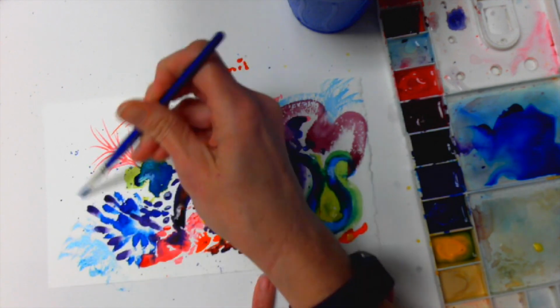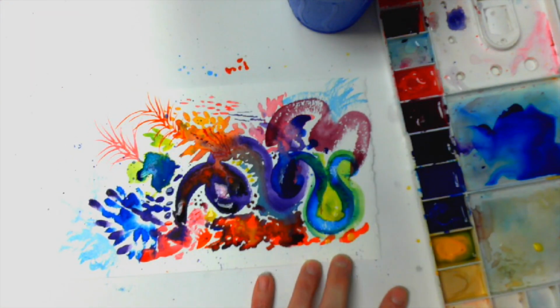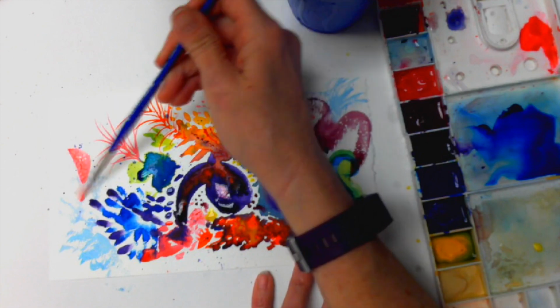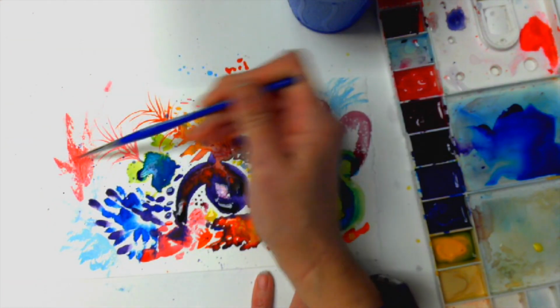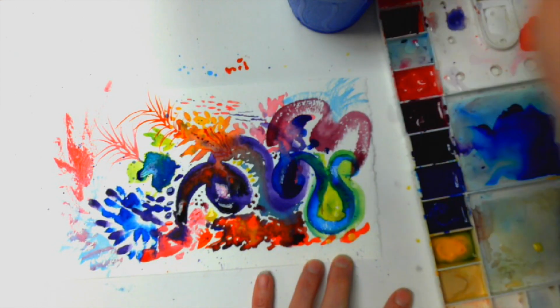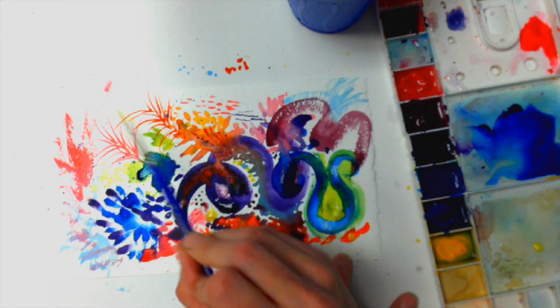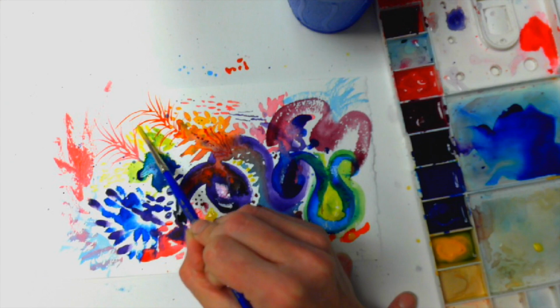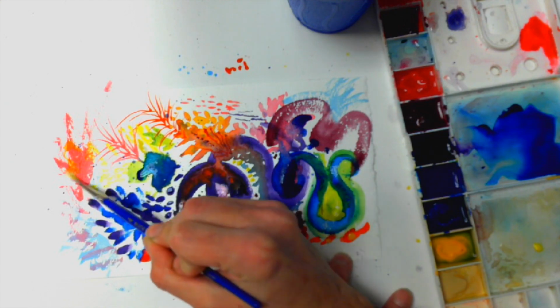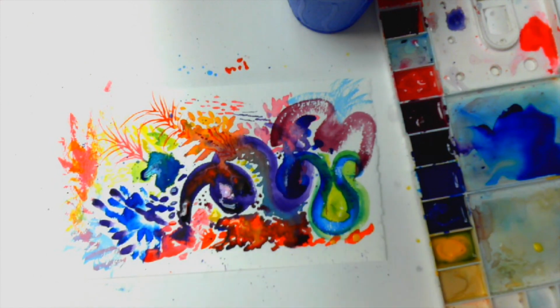So I'm going to let this dry for a little while and I'll come back and we'll do a little bit of ink work on it. And then we'll be ready. I'm going to get a little bit more pink over here. And then we'll be ready to finish this up. And it'll be your turn to do an amazing abstract watercolor painting. Okay, let it dry and I'll be right back.